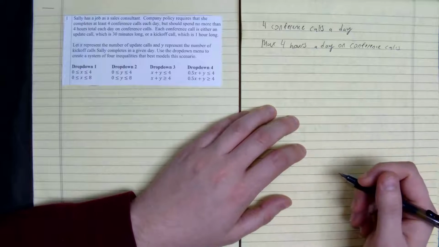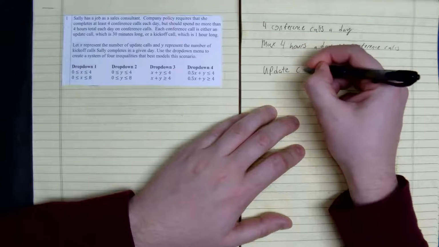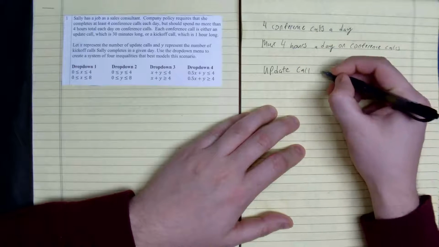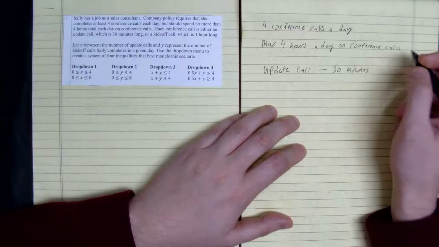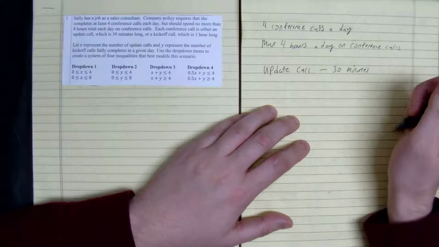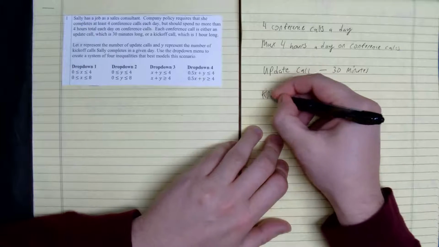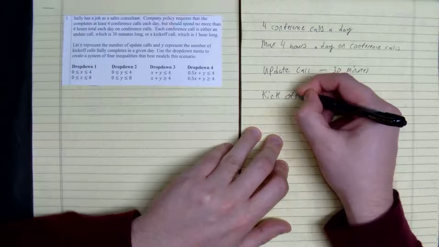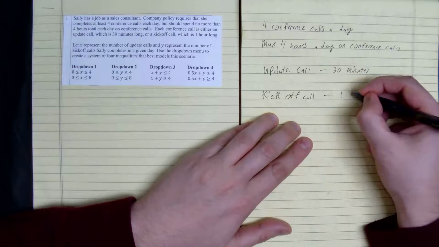Each conference call is either an update call, which is 30 minutes, or a kickoff call, which is 1 hour.